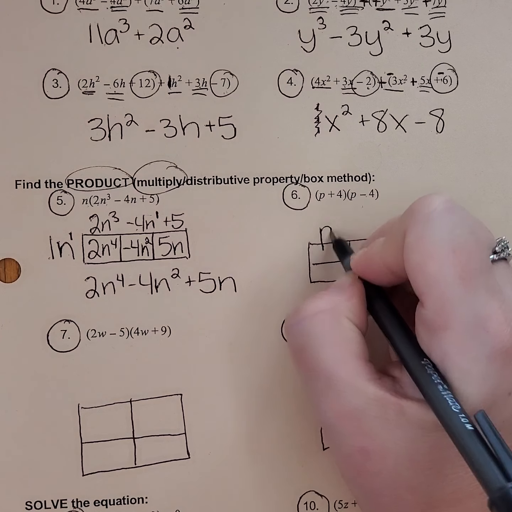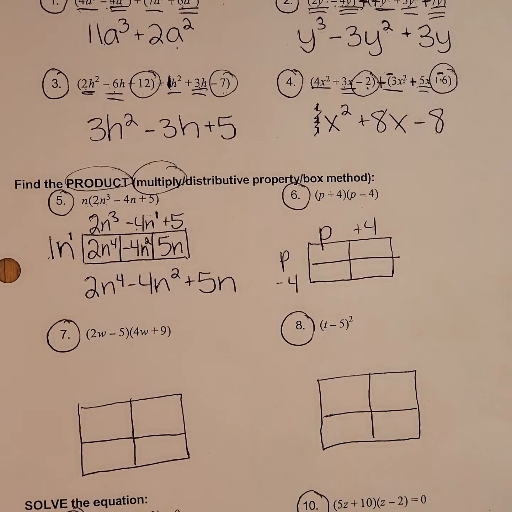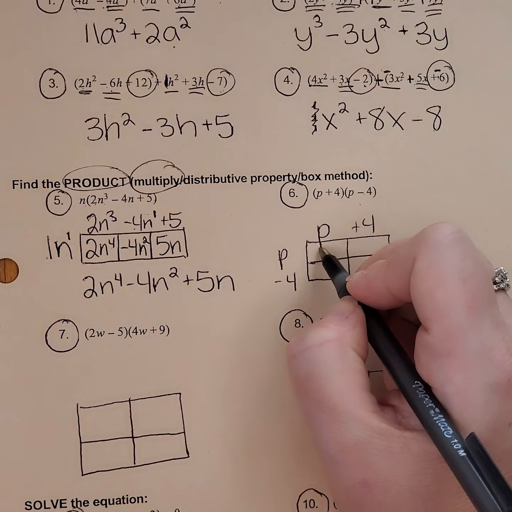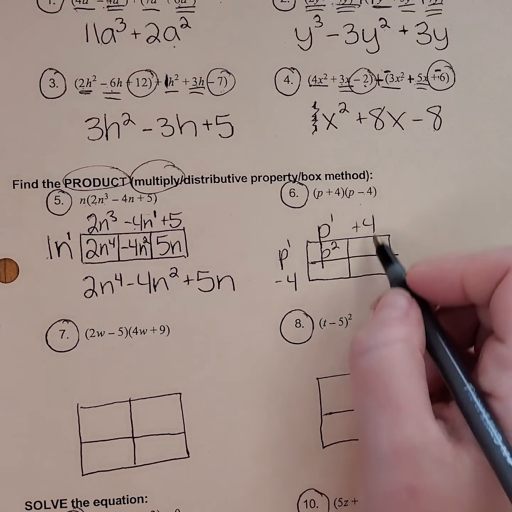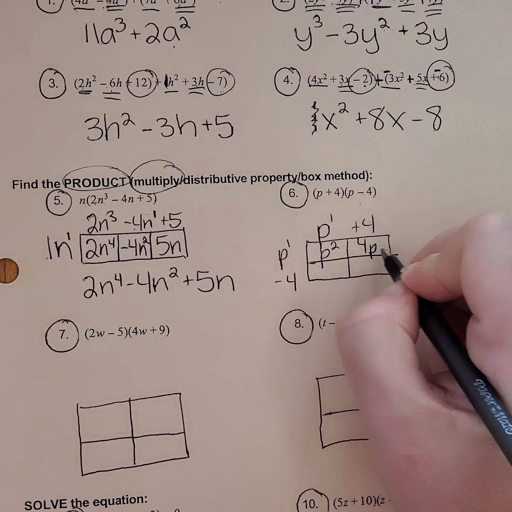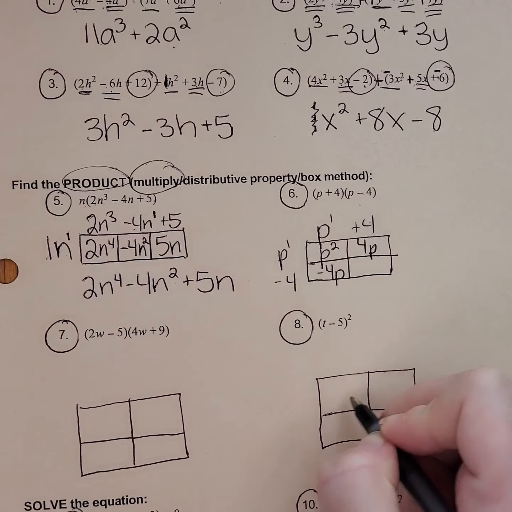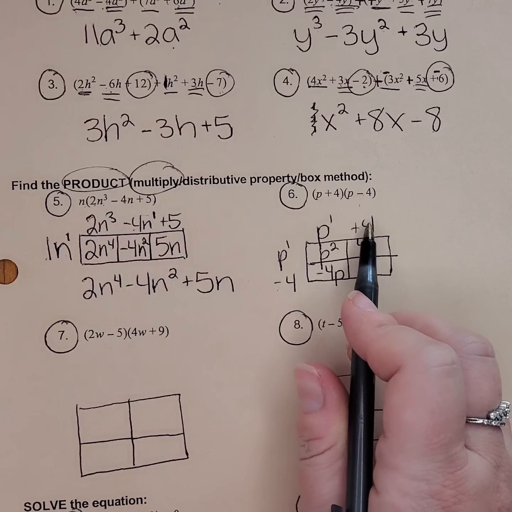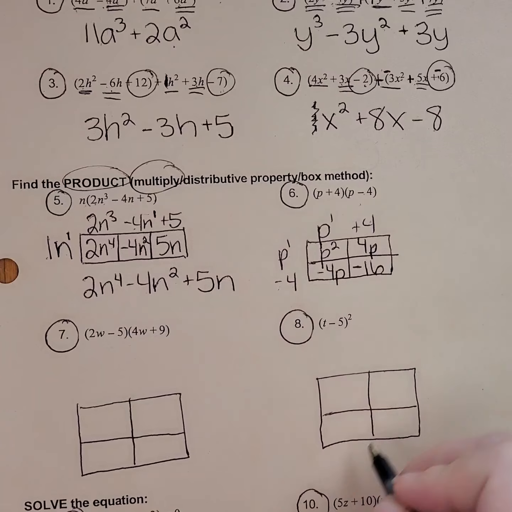So p plus 4 on one side, p minus 4 on the other side. It doesn't matter which one's on top and which one's on the left side. Okay, you're going to do p times p, which is p squared. If you need to put the little ones there, you can. 4 times p is just 4p. -4 times p is -4p. And -4 times +4, a negative, you get a -16.